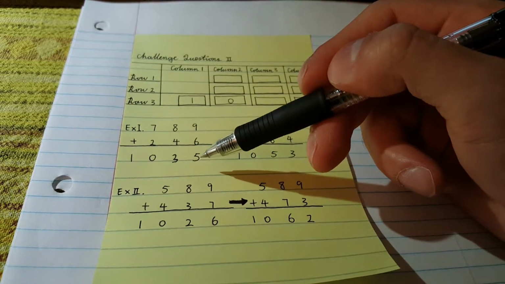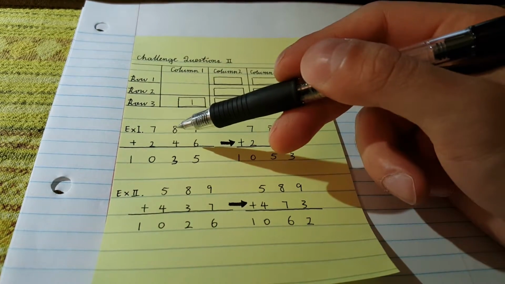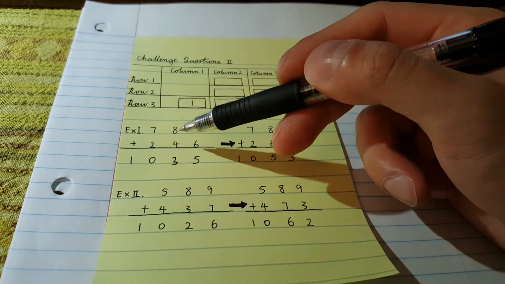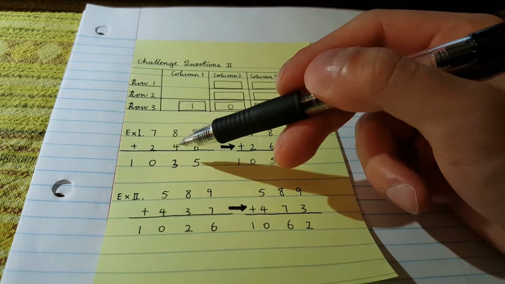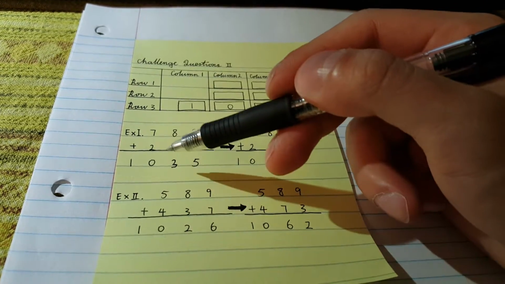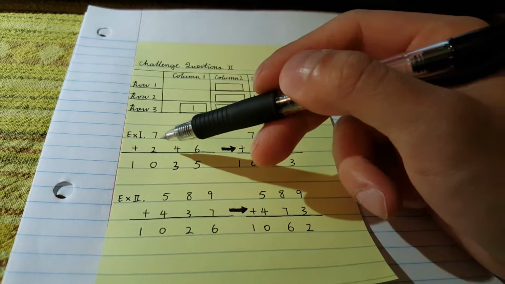So I have a 5 remain, and I carry 1. So here, this is 5. So 8 plus 5, that will give me 13. So I have a 3 remain, and I carry 1 to the second column.